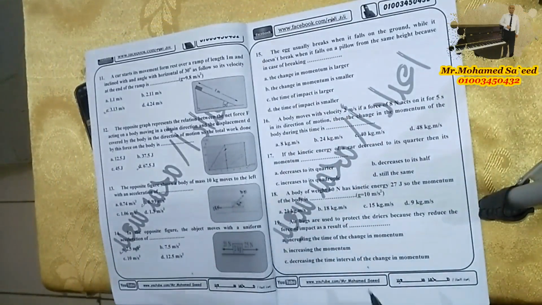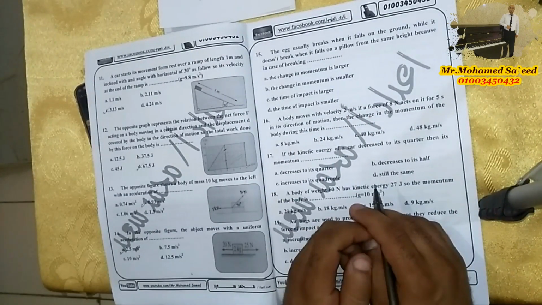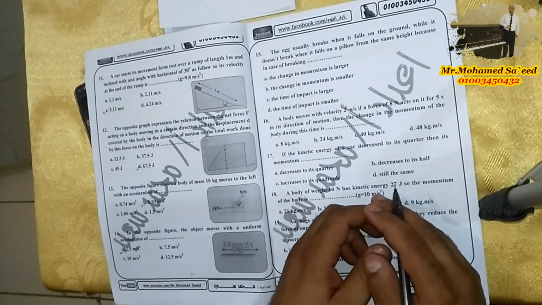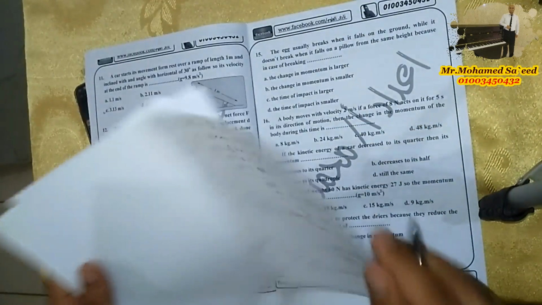And it usually breaks when it falls on the ground, while it doesn't break when it falls on a pillow from the same height, because in case of breaking, let me just clarify something.